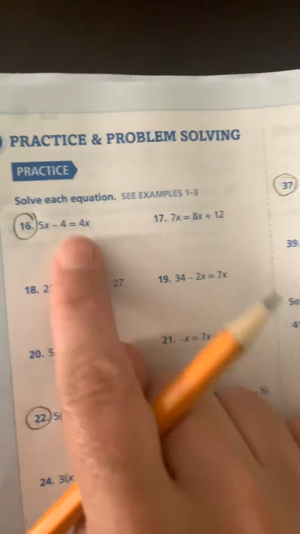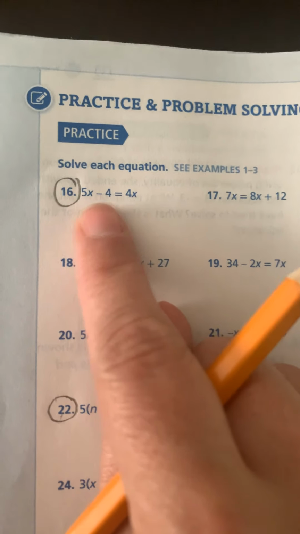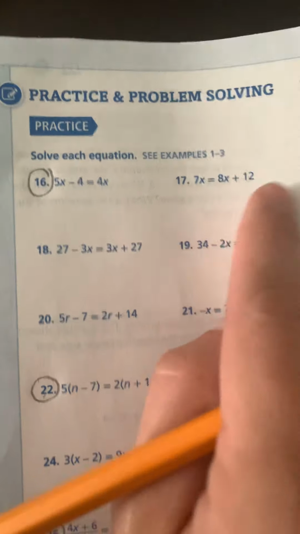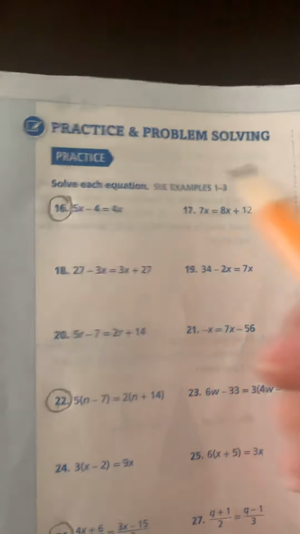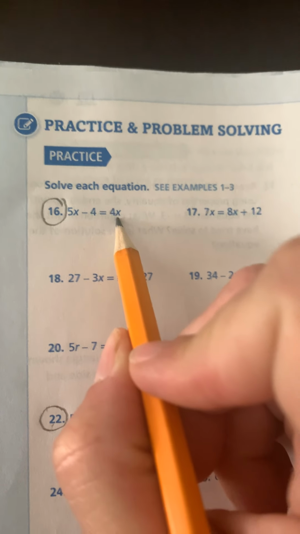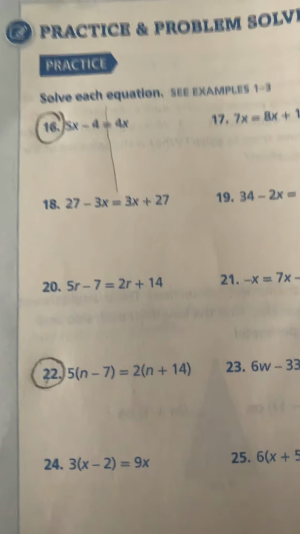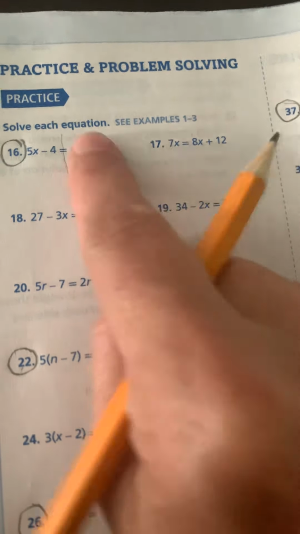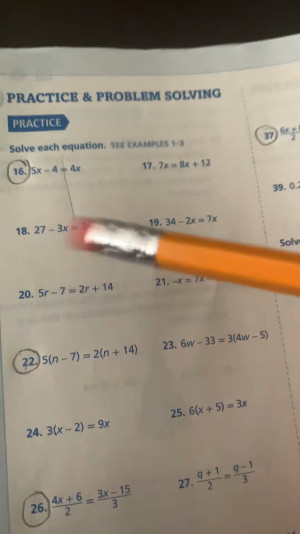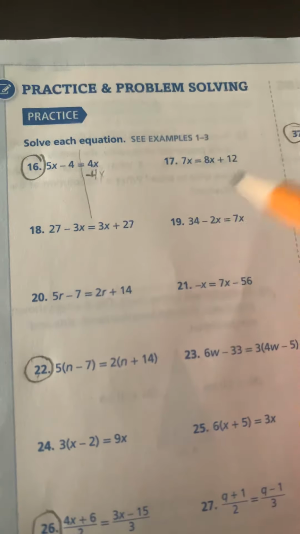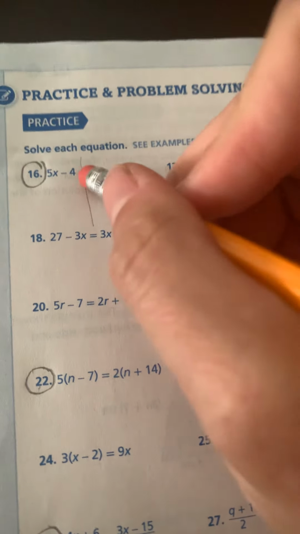All right, question 16 here. 5x minus 4 equals 4x. This is a lot like the one over here that you have to do first. Now, I know I told you I usually like to subtract my small variable first, but if I did my little line here to make sure I'm keeping my equation balanced, if I subtract 4x, then there's not going to be anything on this side. It would be a 0 over there, and we can't have that. You've got to solve for something. So if I did minus 4x here, it wouldn't work.